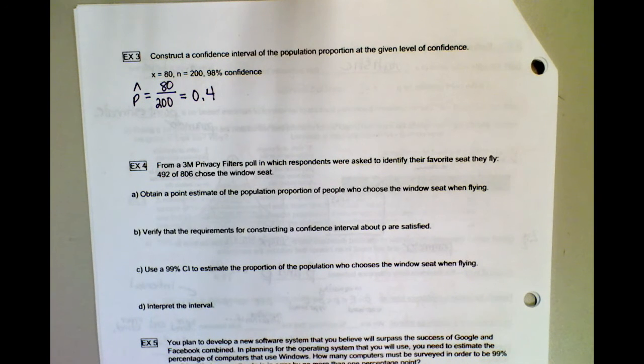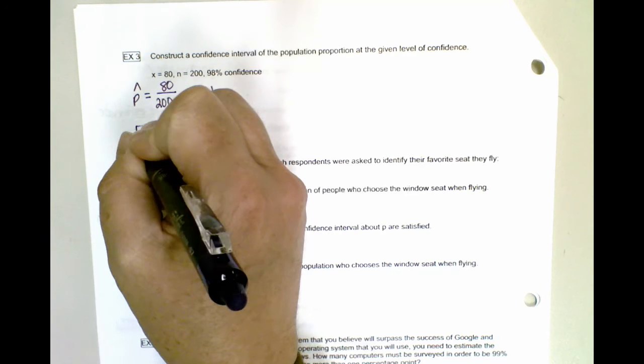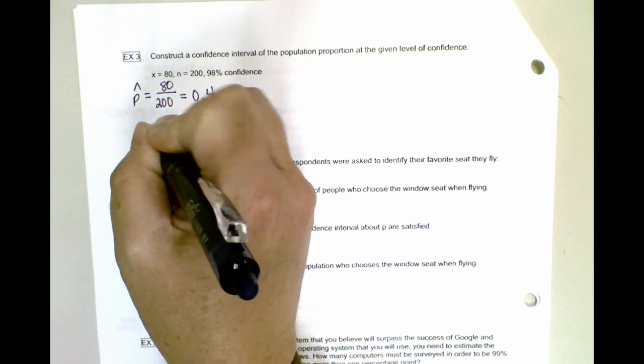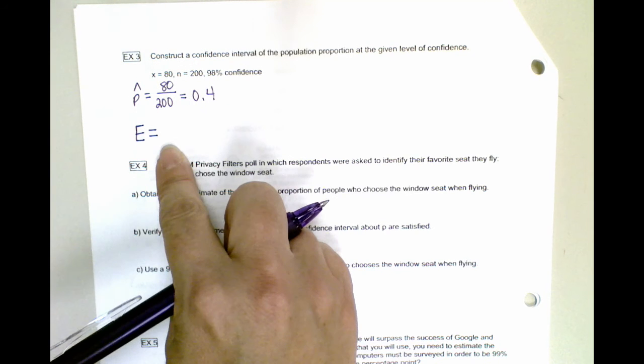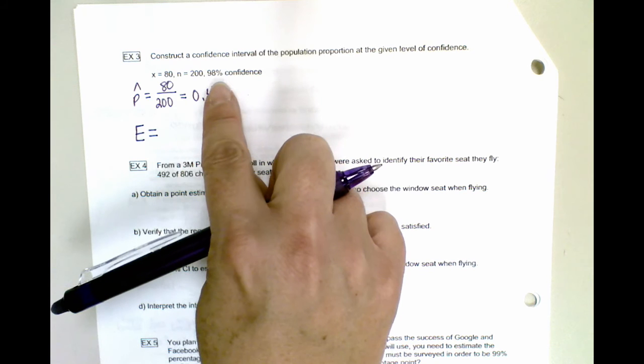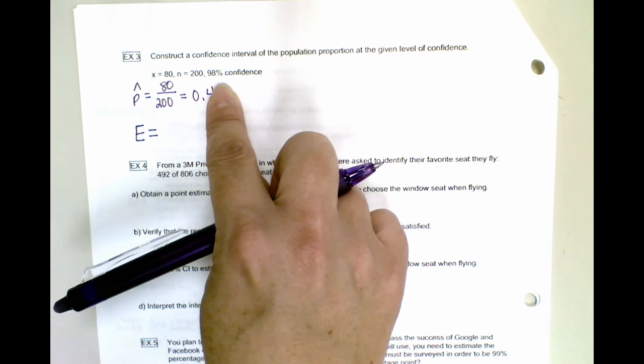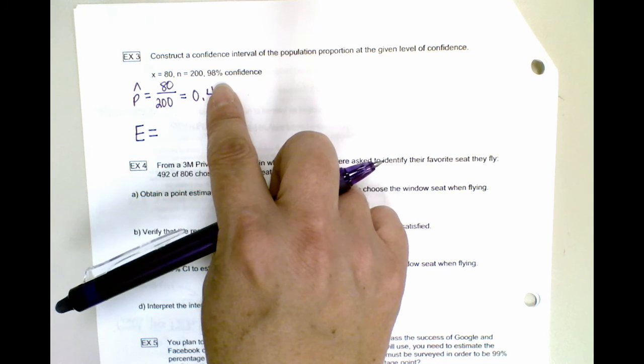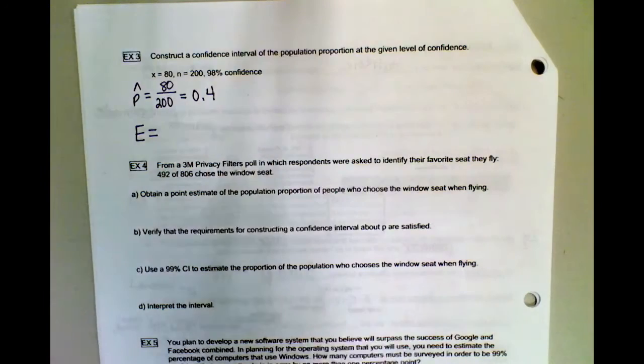In order to have a confidence interval, I need p hat and I need the margin of error. So margin of error, we know that the formula starts with z sub alpha over 2. For 98% confidence, that z sub alpha is what we calculated in example 1. So I'm not going to do the work again.